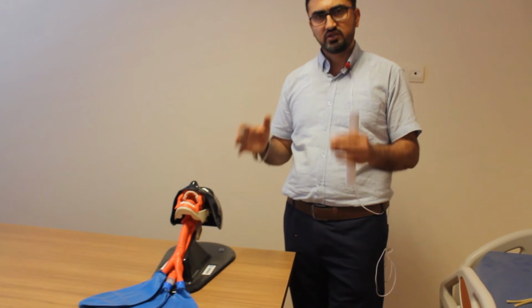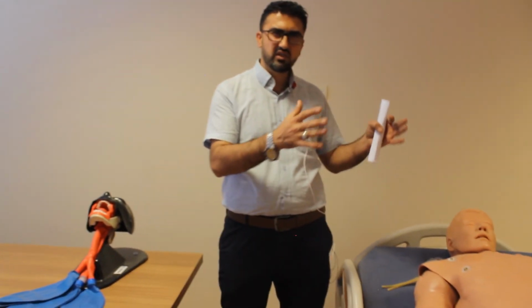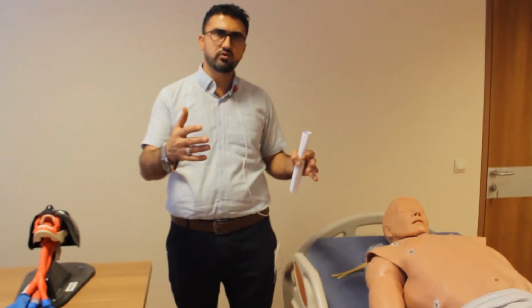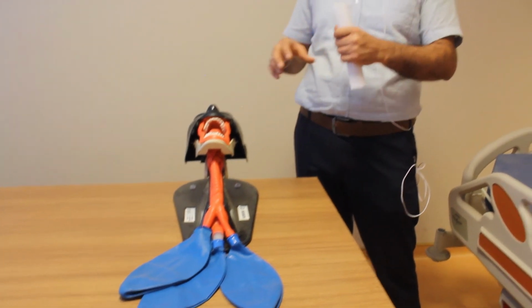It's a life-saving procedure in many situations, which is very critical, and instead of demonstrating on a real patient in a critical situation for the medical student, you can use this model for the demonstration: how to handle it, how to put in the tube, how to save the life of the patient on the model. Then you can train the medical student for real life, in real patients.